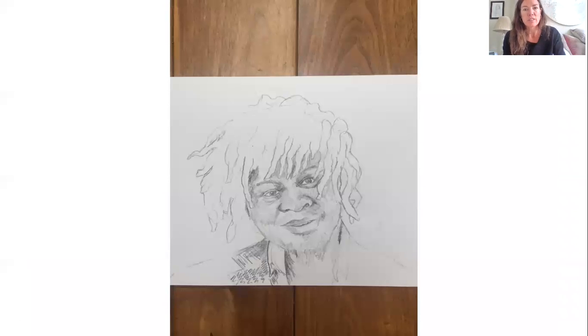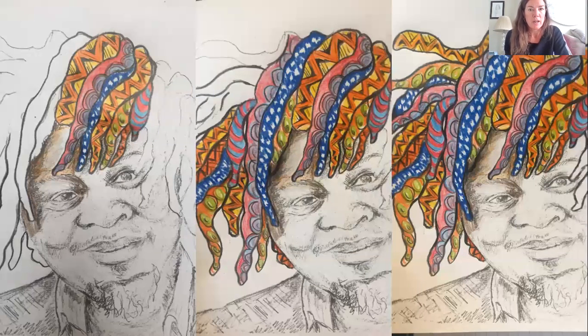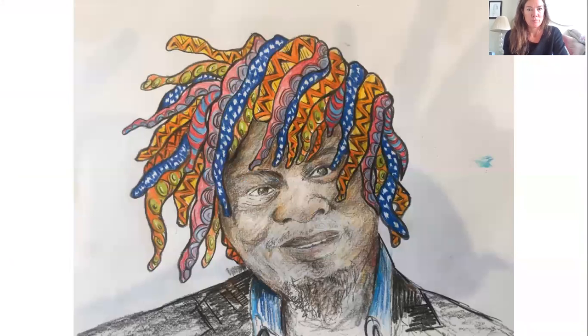Another way to approach the task. So do you remember I said when I couldn't decide what to do with this hair? I took a photocopy of it at that point, because I wasn't quite sure. And I tried something else, and I'm going to just show you. I decided, I know, this is what he's so famous for, these African batik style prints. I had a look at them, and I decided to make his whole hair one big sort of batik style print. So that's what I ended up with.